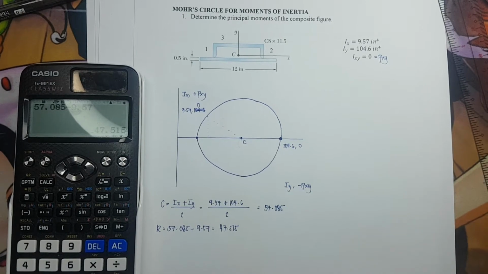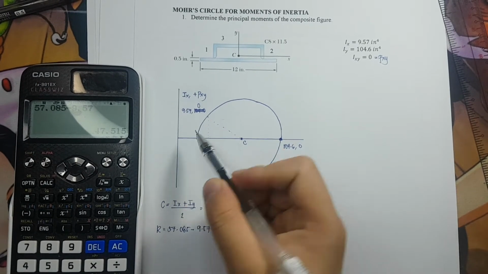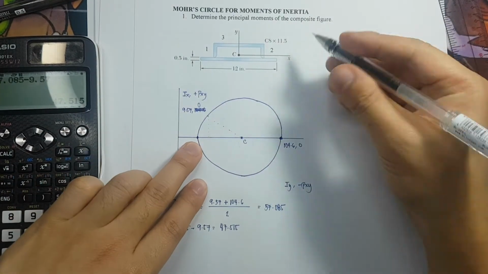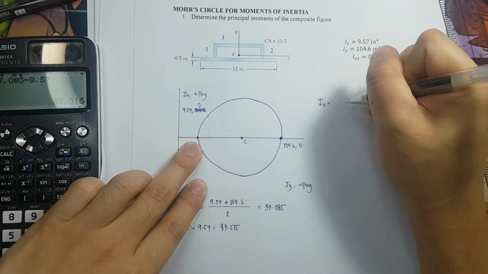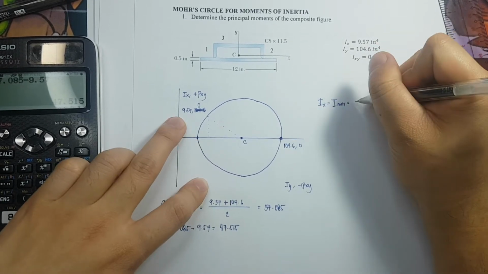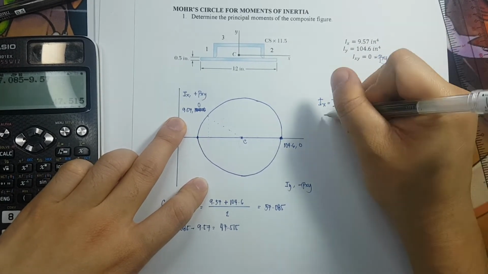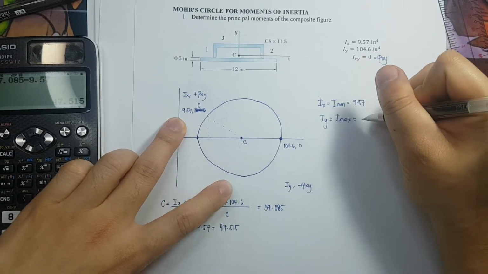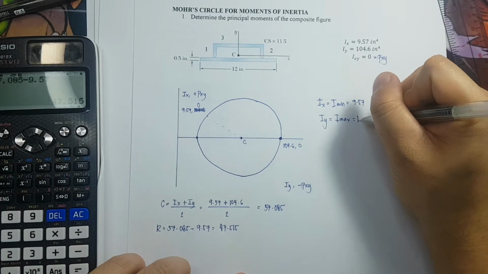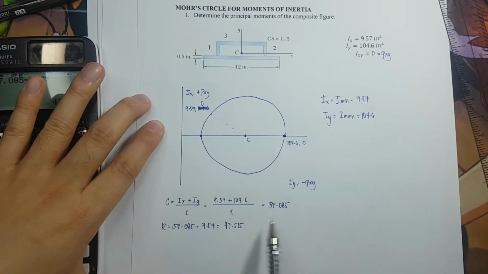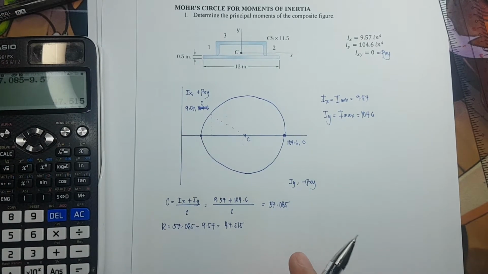It's redundant because by observation we can already say that Ix is equivalent to Imin, and that is equivalent to 9.57. Then Iy is equivalent to Imax, and that is equivalent to 104.6.